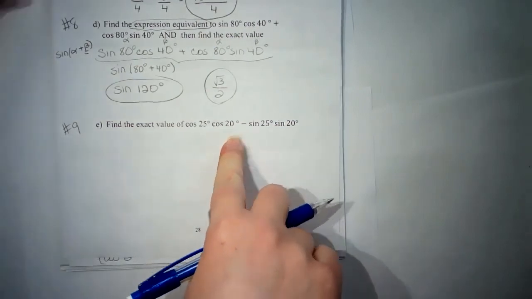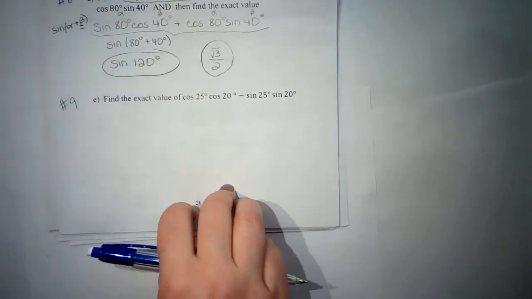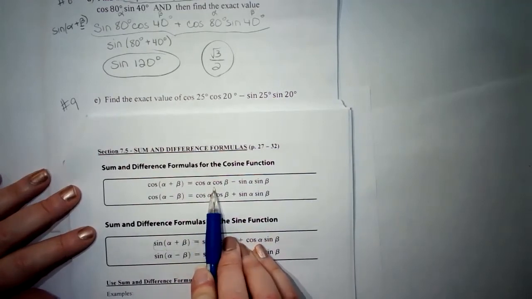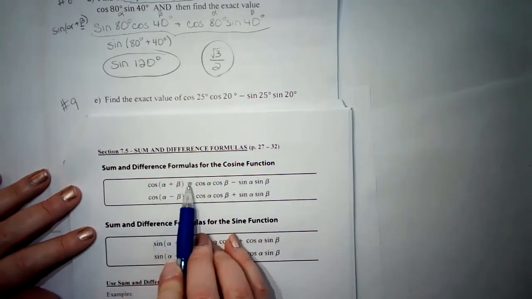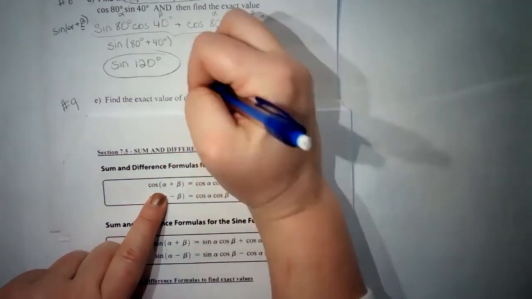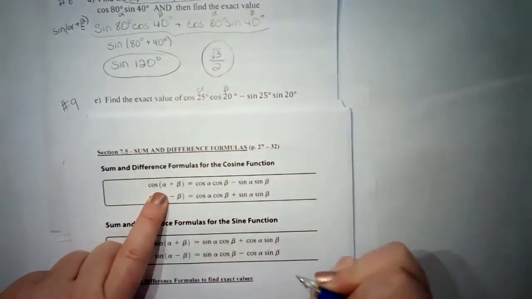Okay, all right. Now I'm looking for cosine, cosine minus sine, sine. All right, well, here's cosine, cosine minus sine, sine. So to me, I think it's the sum of cosines. What do you think? Everybody agree with that? Okay, so that means 25 is alpha, 20 is beta.